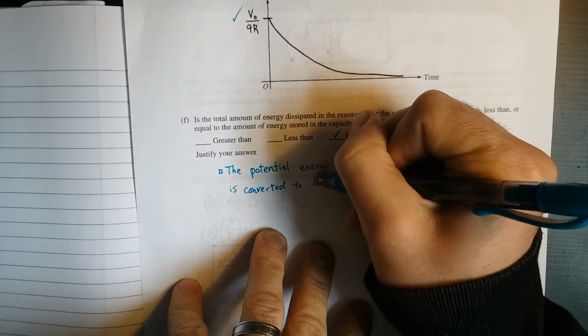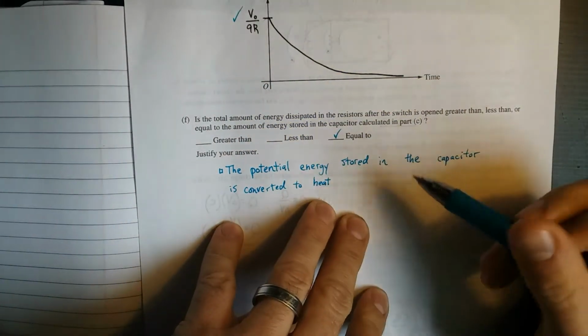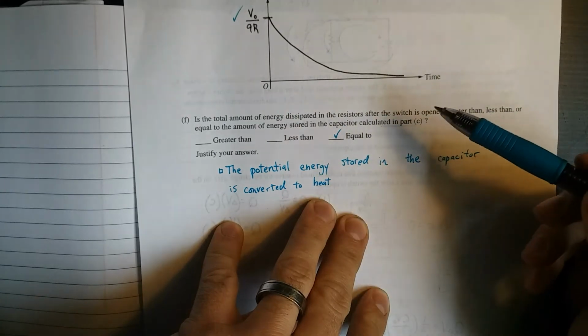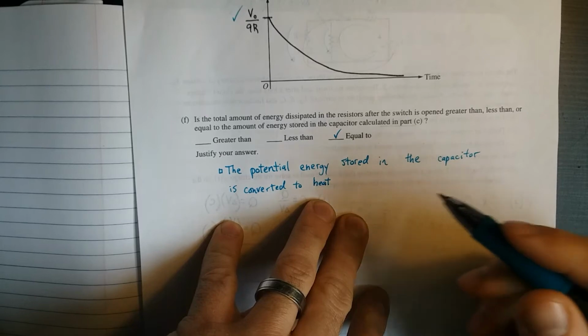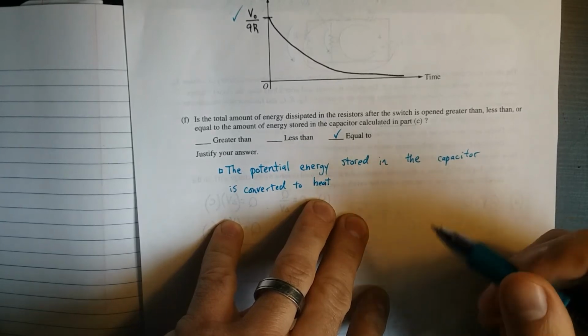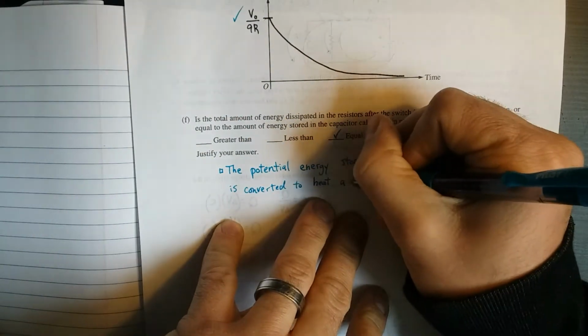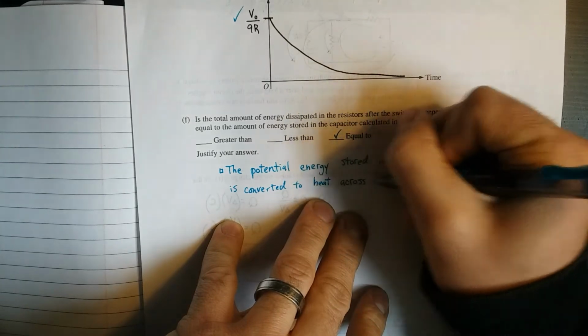All those little charges that get moved, the potential energy initially turns into kinetic energy as the charges move, but then as they make the resistor jiggle up and down, and run into the edges of the resistor, they heat up the resistor.